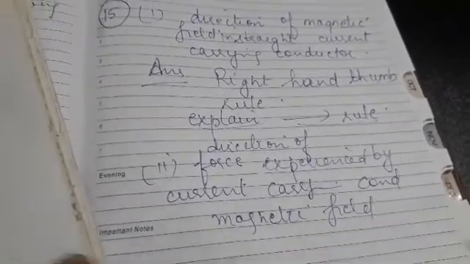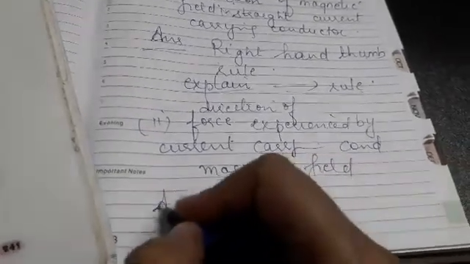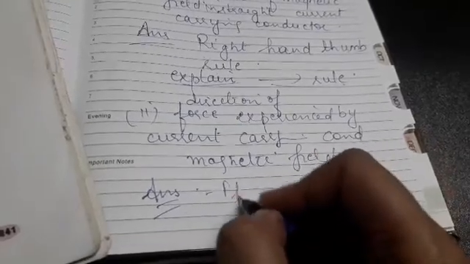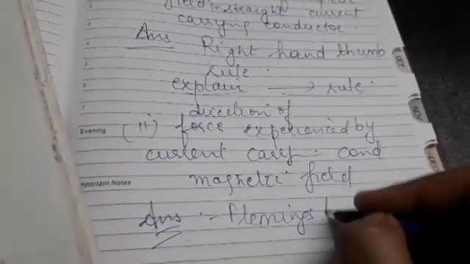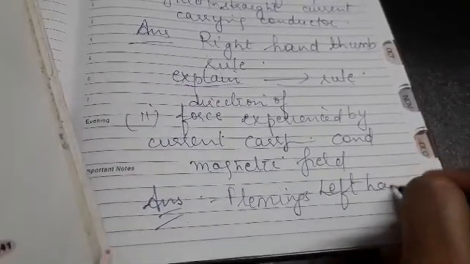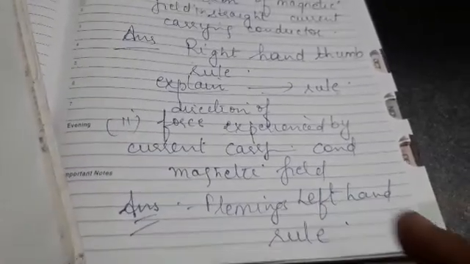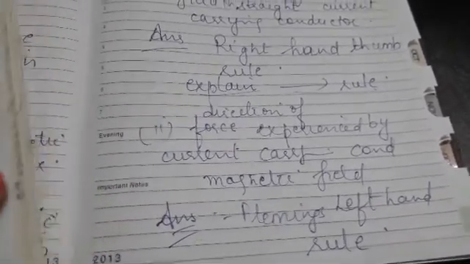So when we were studying the electric motor, before that we have studied this. Now which is the rule which is being applied here? Fleming's right hand or left hand? Left hand rule. Okay, Fleming's left hand rule is used. If you remember, how do we use the Fleming left hand rule?